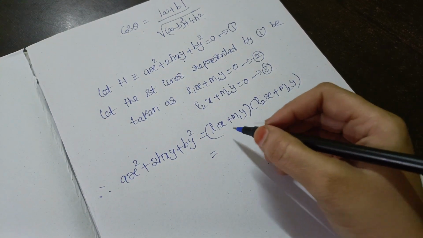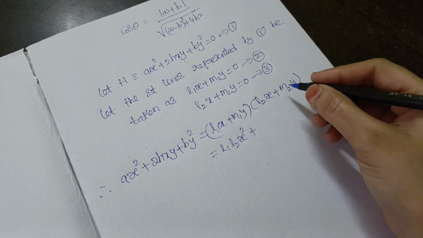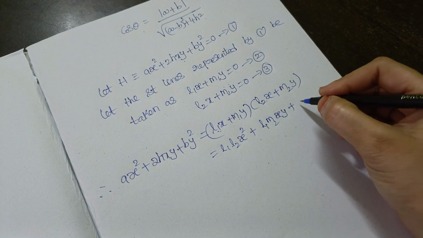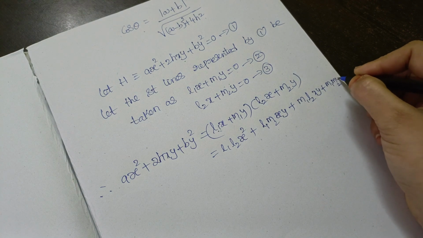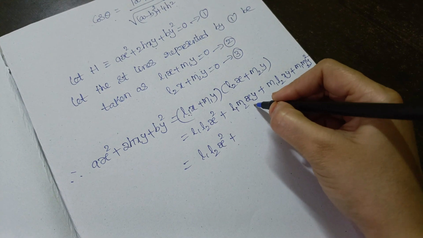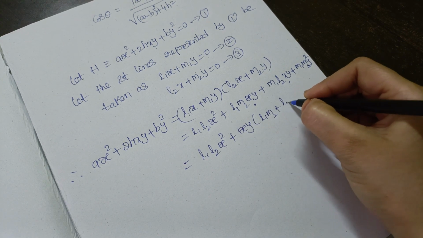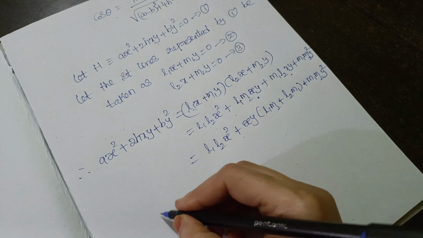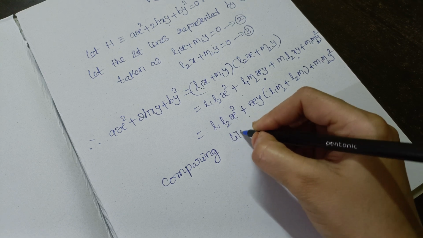So we need to multiply using the distributive property: L1x into these two, that is L1 L2 x square plus L1x into the second term L1 M2 xy, M1y into L2x, that is M1 L2 xy, plus M1 M2 y square. So this can be written as L1 L2 x square plus xy (L1 M2 plus L2 M1) plus M1 M2 y square.